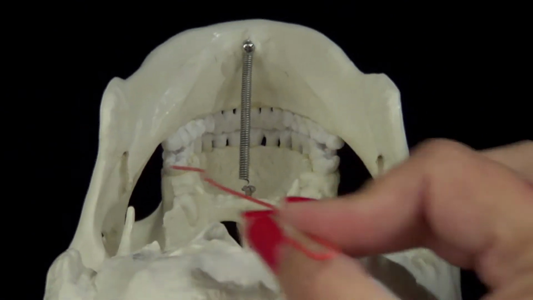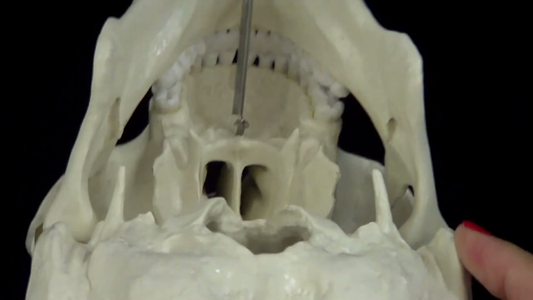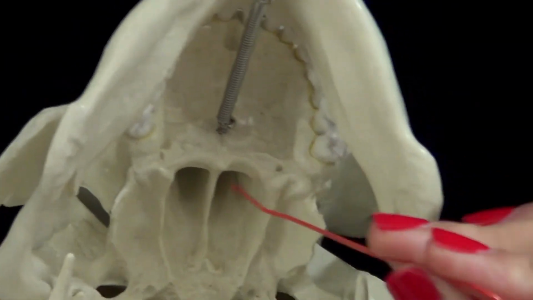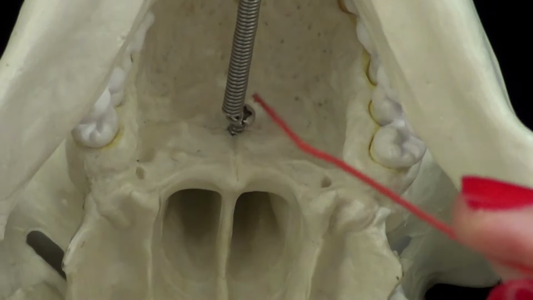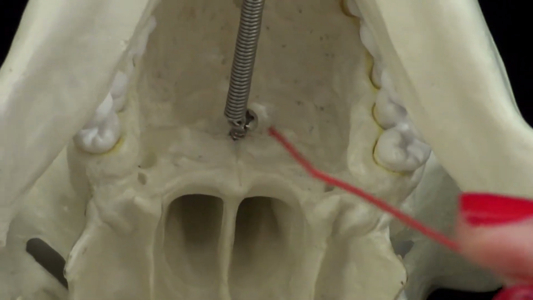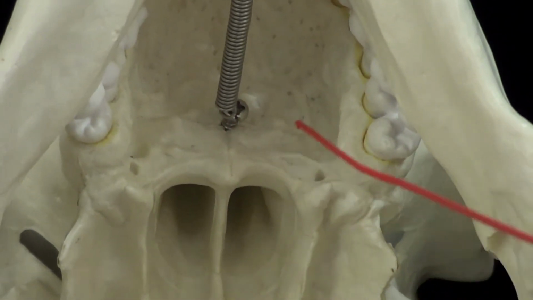here on the mandible. While we're here, we have the palatine bone right over here behind the maxilla. So this is the maxilla. This would be your palatine bone. You have two of those.